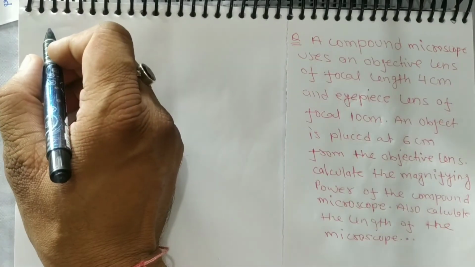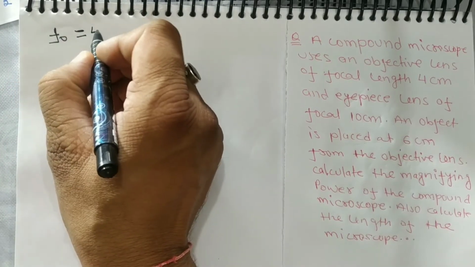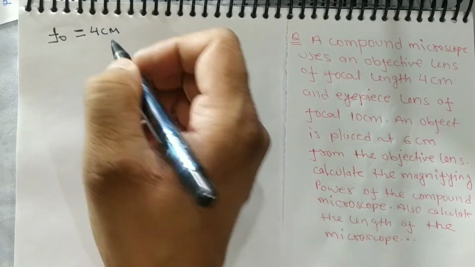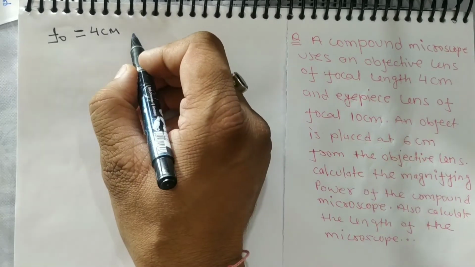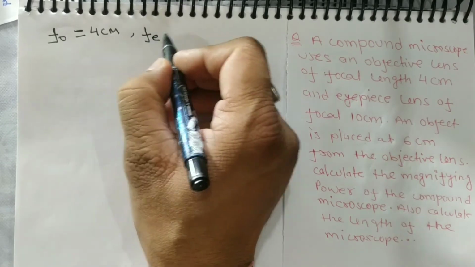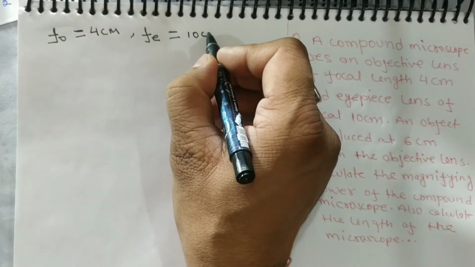A compound microscope uses an objective lens of focal length 4 cm, that is f naught is 4 cm, and eyepiece lens of 10 cm, that means focal length of eyepiece is 10 cm.